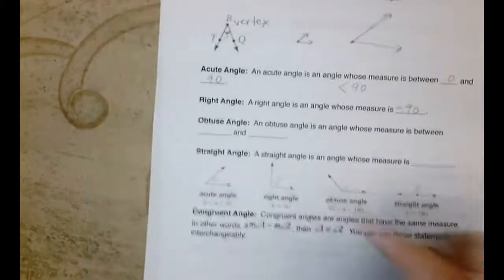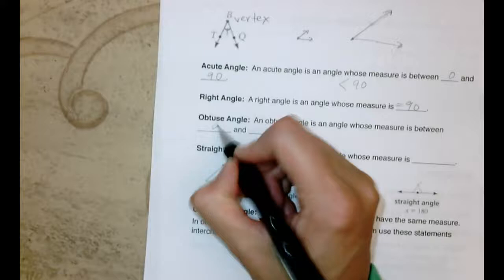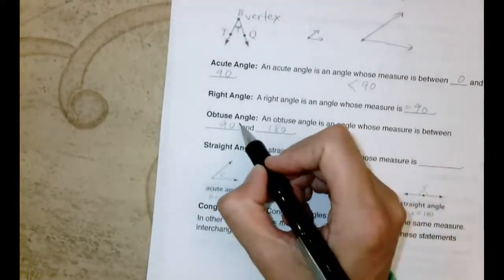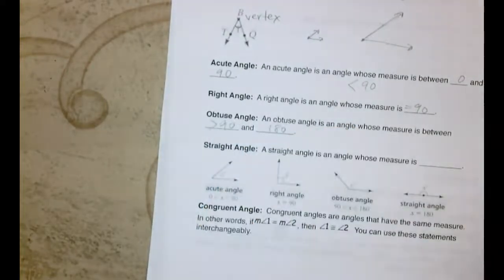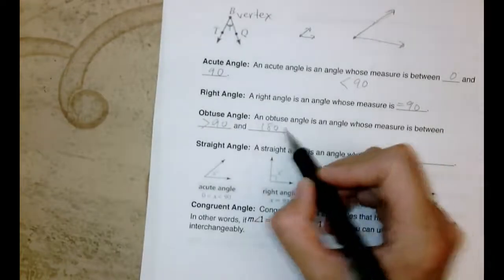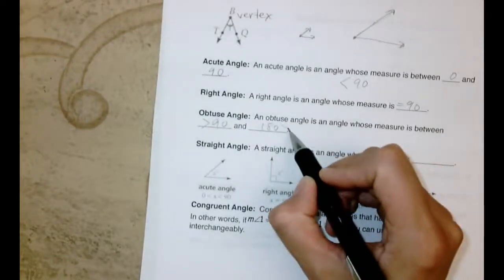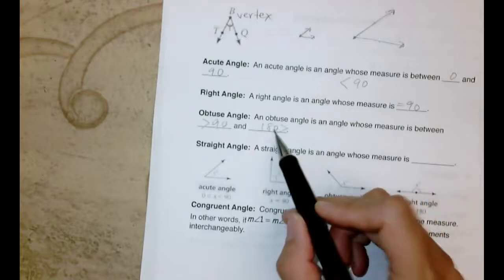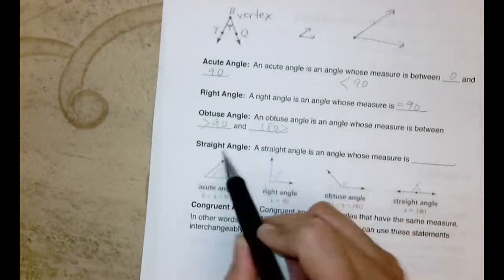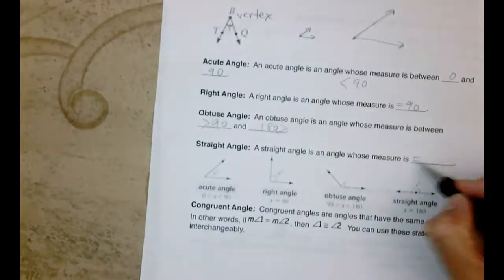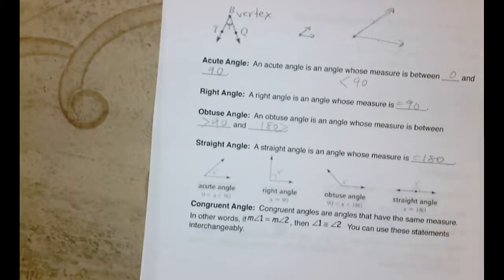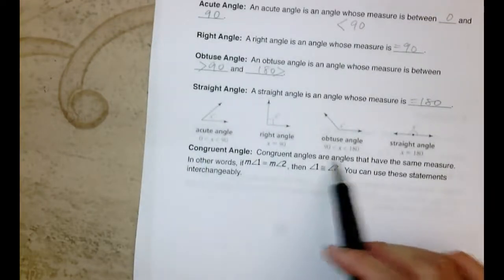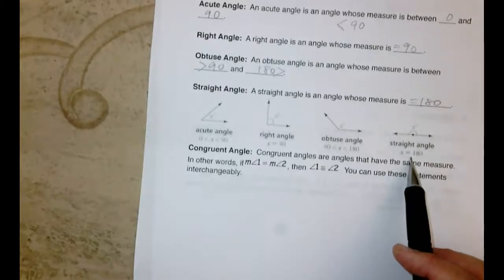An obtuse angle is an angle between 90 and 180. So it has to be greater than 90 and smaller than 180. Okay, it does not include 90 or 180. A straight angle is when it's exactly 180. Okay, so it's 0 to 90, exactly 90, 90 to 180, exactly 180.